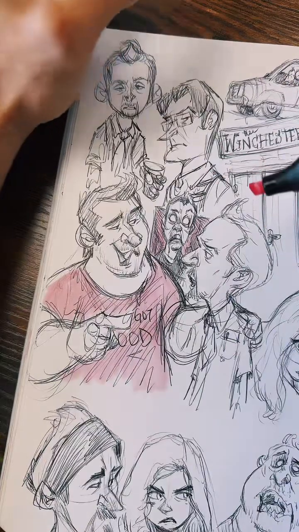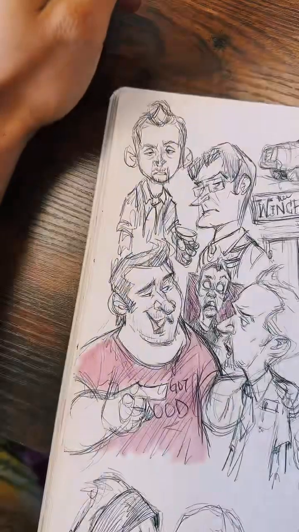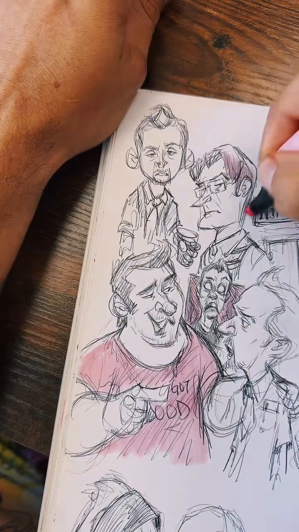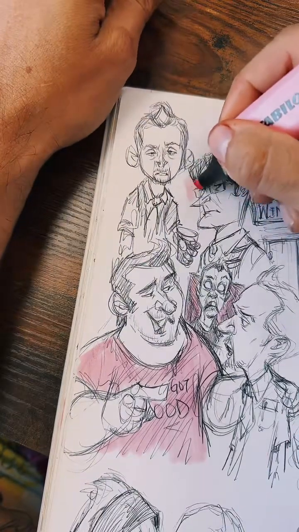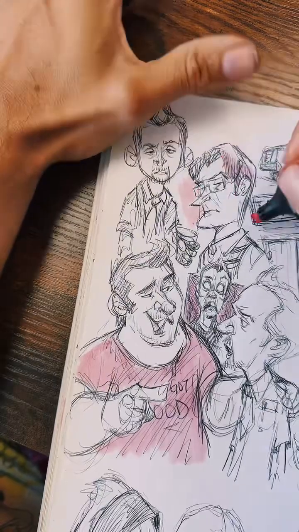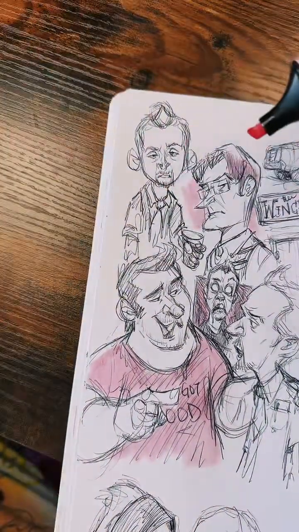So I was watching Shaun of the Dead yesterday, and I was having some fun drawing the characters in the movie. So it was really fun. Actually, I love having movie nights like that.